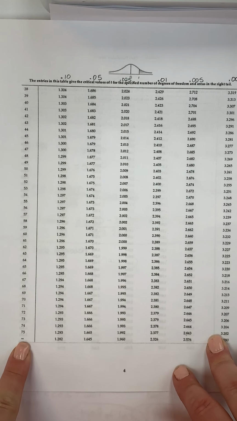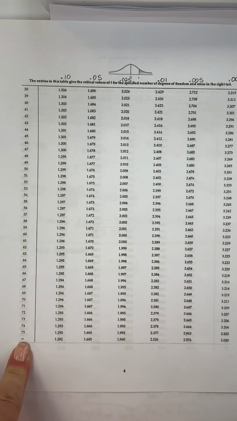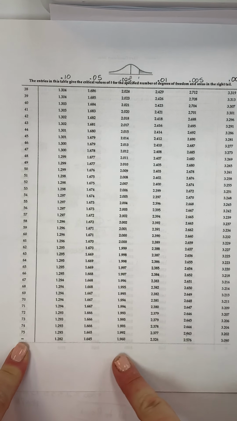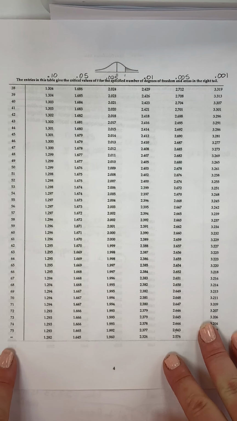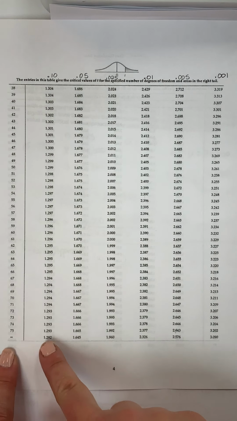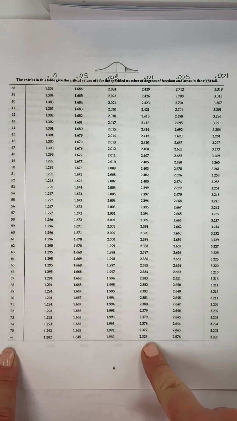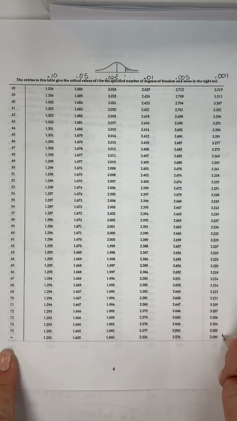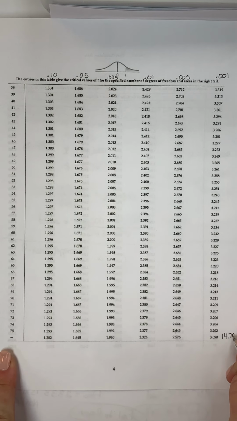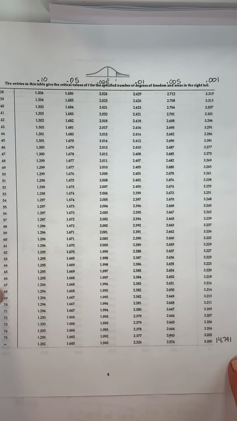Now, our T observed is 14.791. Look at these little bitty numbers. We're looking at 14.791. Well, these numbers do get bigger as they go across. 14.791 is definitely not between these two numbers. It's got to be way over here.